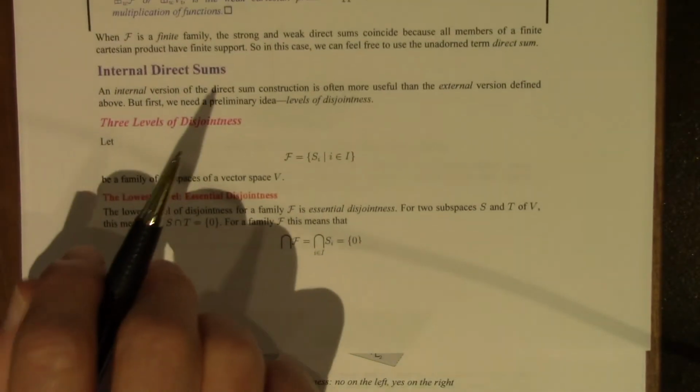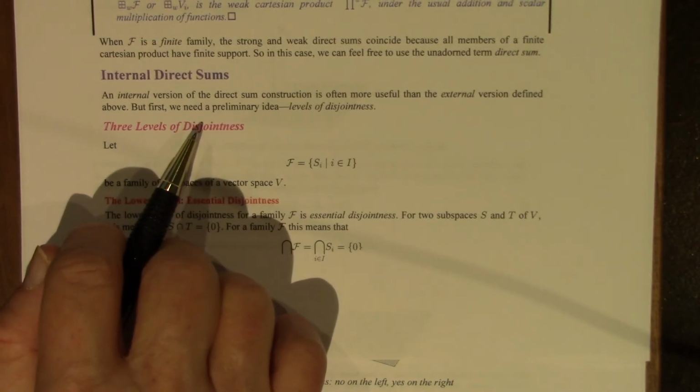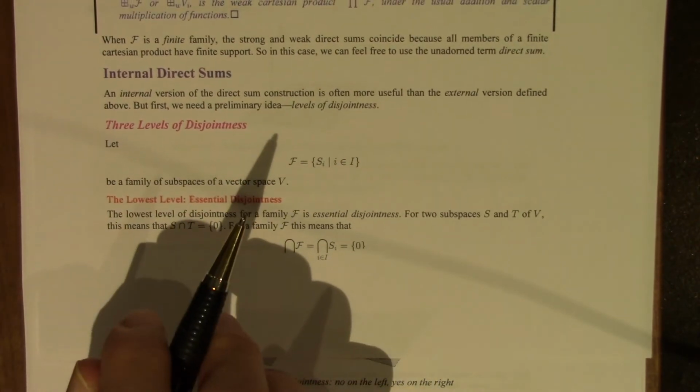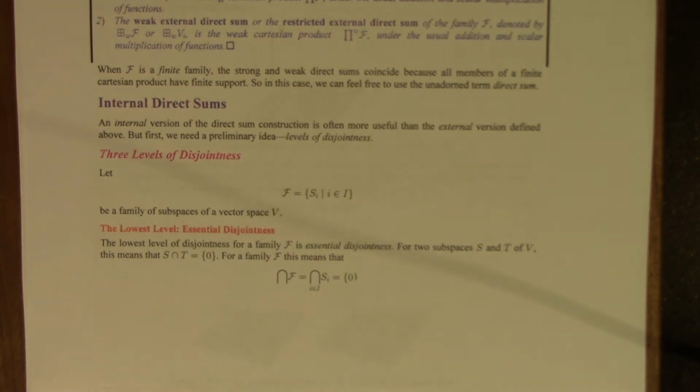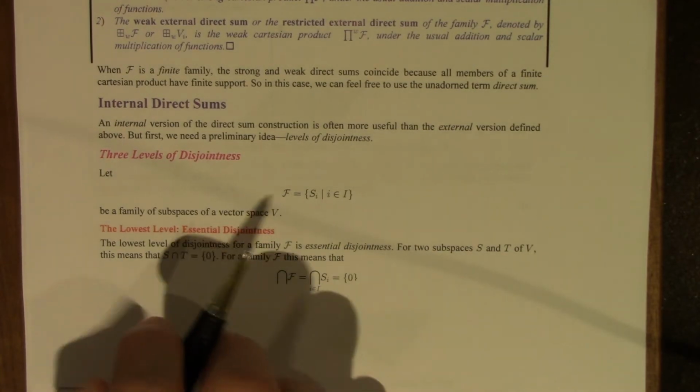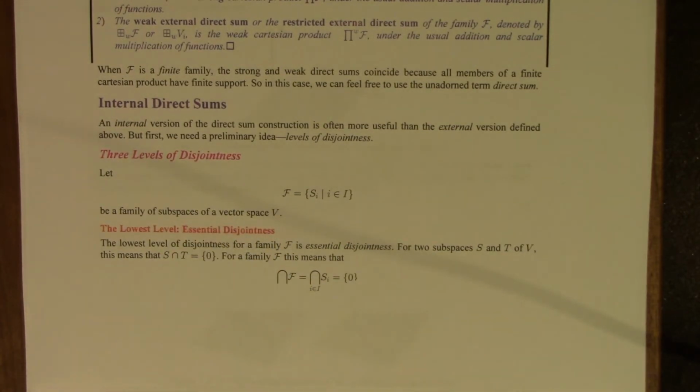To discuss internal direct sums, however, we have to discuss a preliminary idea called levels of disjointness. At least that's what I call it. I have not seen this articulated in other books before.